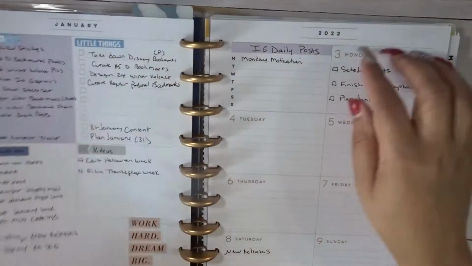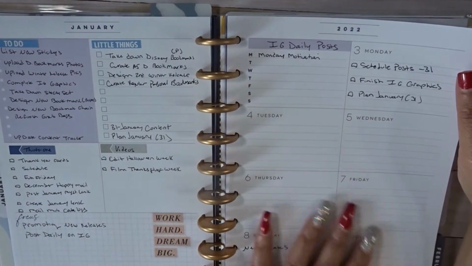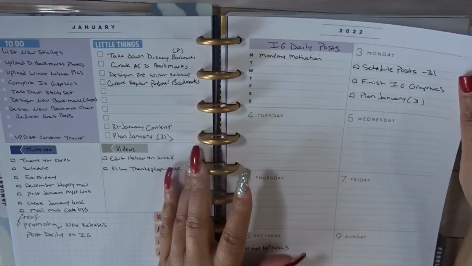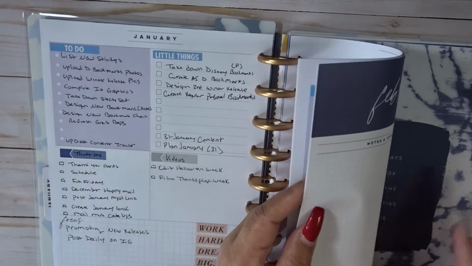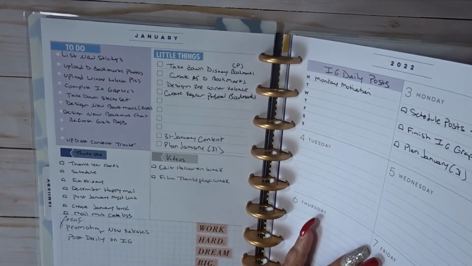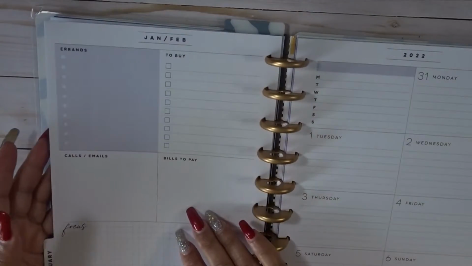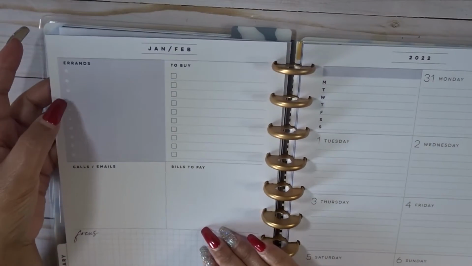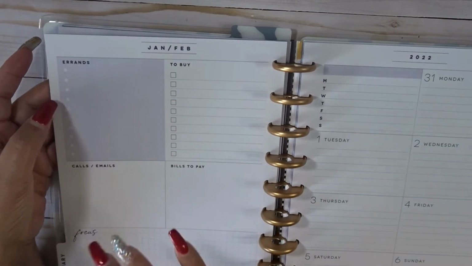Okay, and then going into the week. This is the week that we're in. I didn't do a very good job, but let me show you a blank page into February so you can see the headers. The headers are errands to buy, calls, emails, and bills to pay.